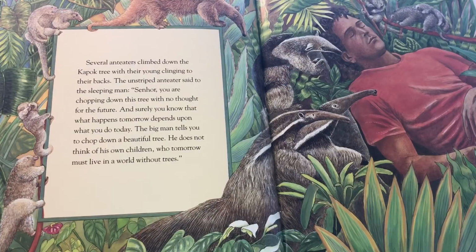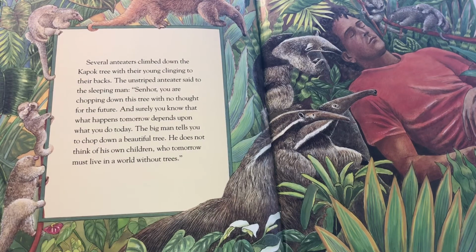Several anteaters climbed down the kapok tree with their young children clinging to their backs. The unstriped anteater said to the sleeping man, "Señor, you are chopping down this tree with no thought for the future. And surely you know that what happens tomorrow depends on what you do today. The big man tells you to chop down this beautiful tree. He does not think of his own children, who tomorrow must live in a world without trees."